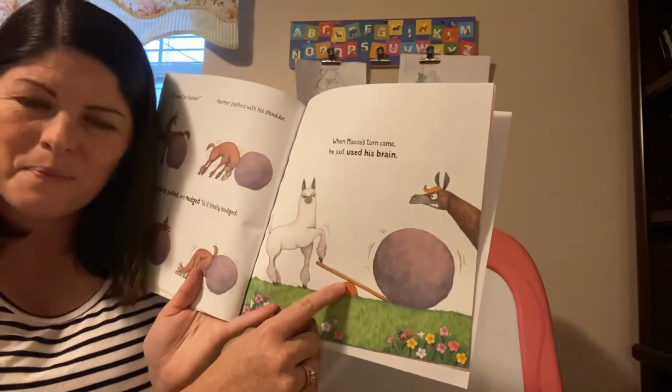Anybody know what that's called? A lever. Very good.